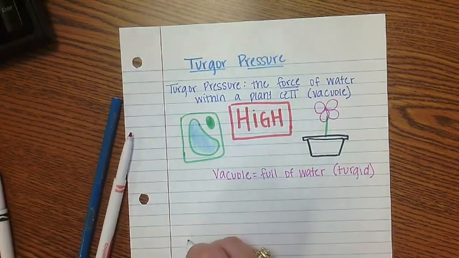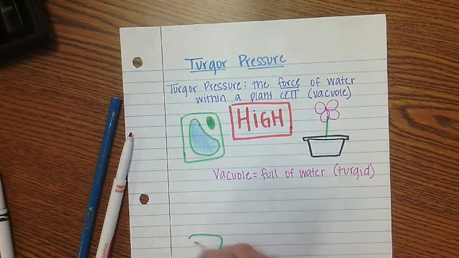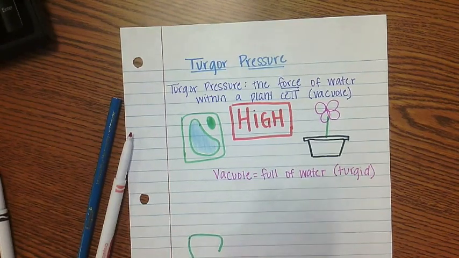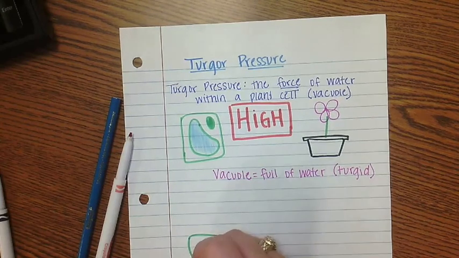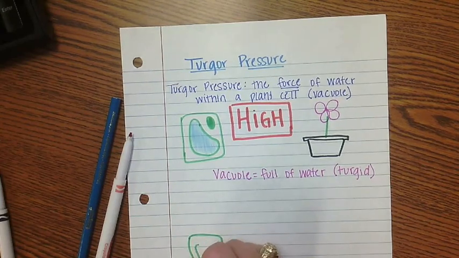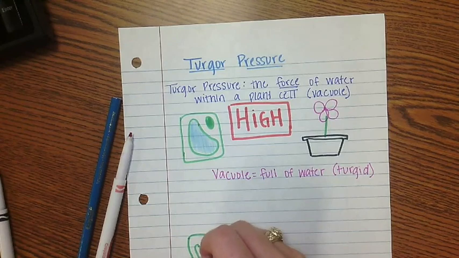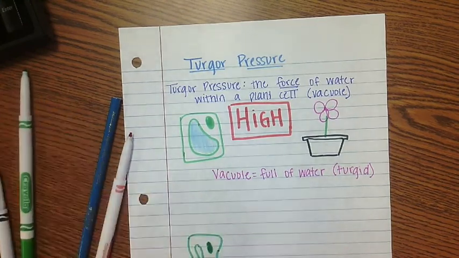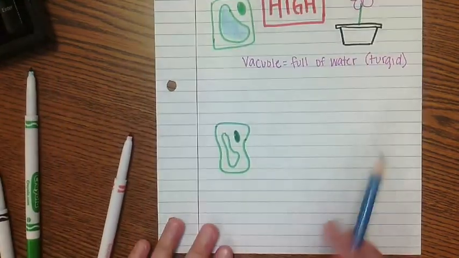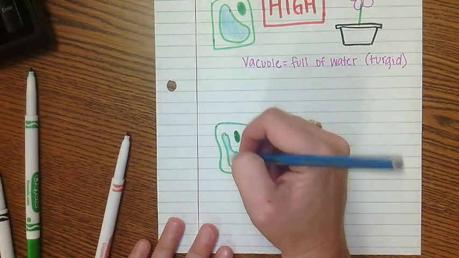We'll come down here and draw another plant cell. It's going to look a little different this time. Here's my plant cell.